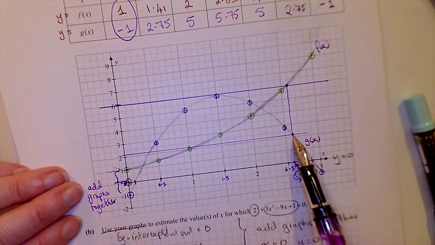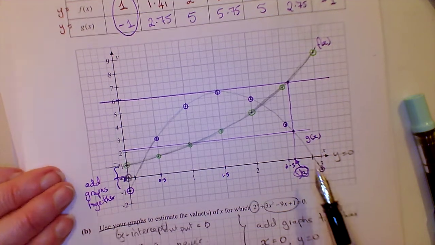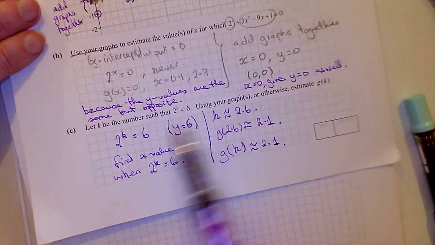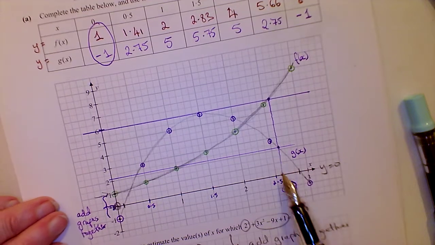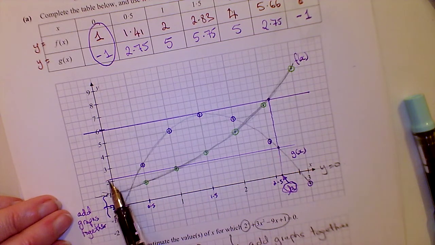Then using that value for k, I put it into my quadratic. I could have done this using algebra, but they suggested that I use my graph and they didn't give me a lot of space. So then I come back up to my quadratic function and I come across to find out what that output would be.